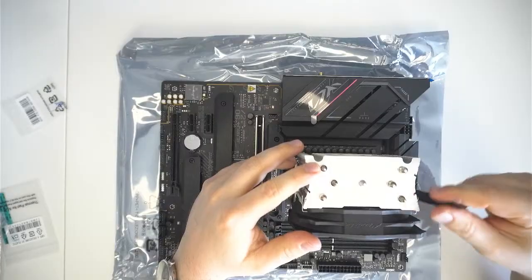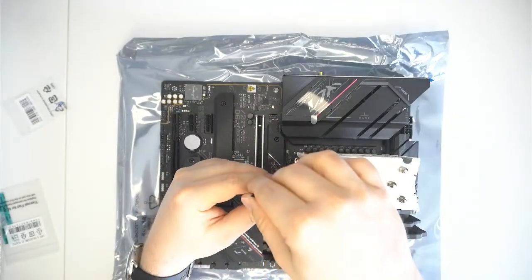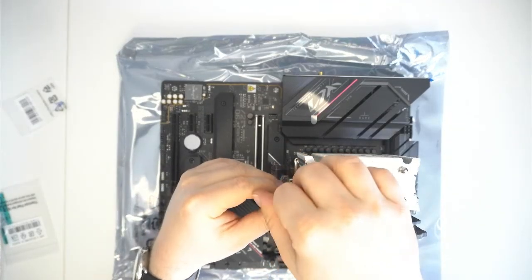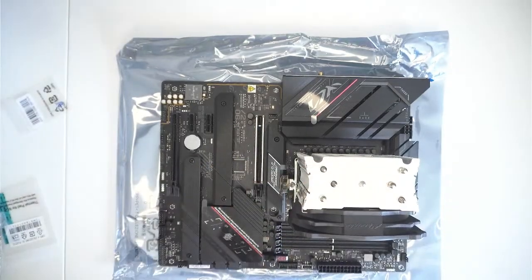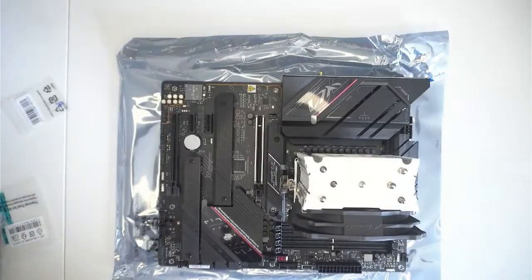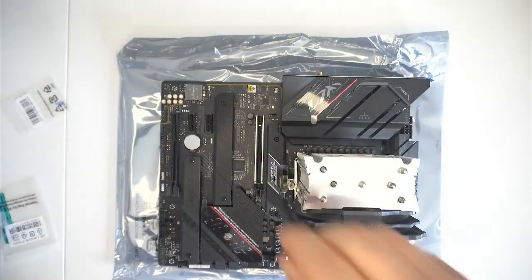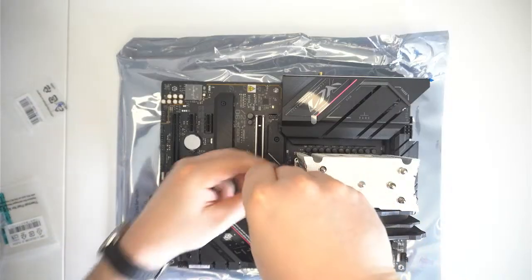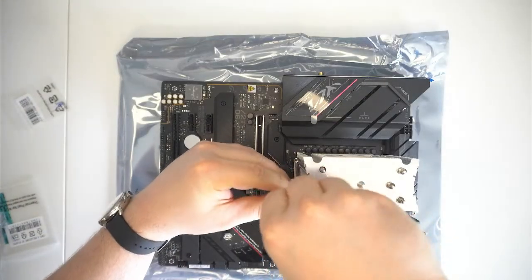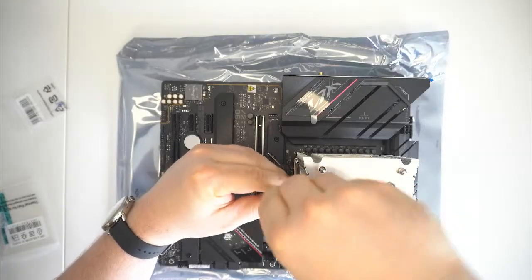This is not the right size of Phillips, I have to admit. This is definitely not the right size of Phillips. Are you Phillips? You are a Phillips. Oh. It's not the wrong size of Phillips, that being said.